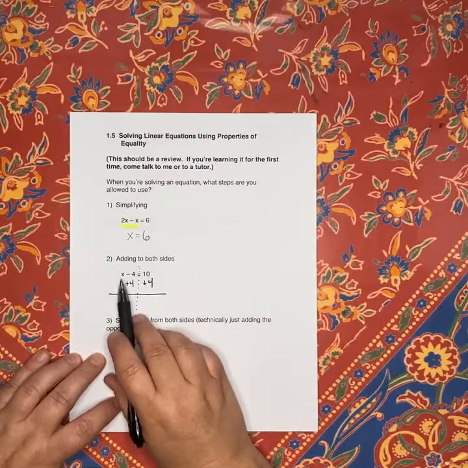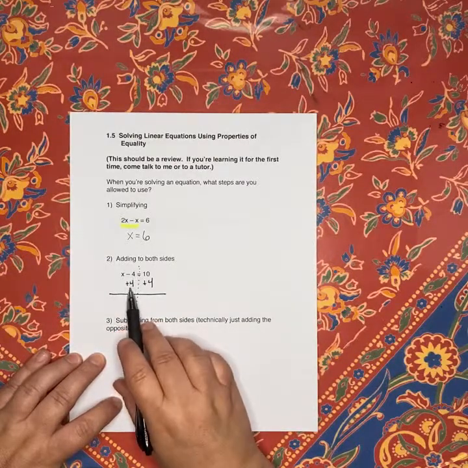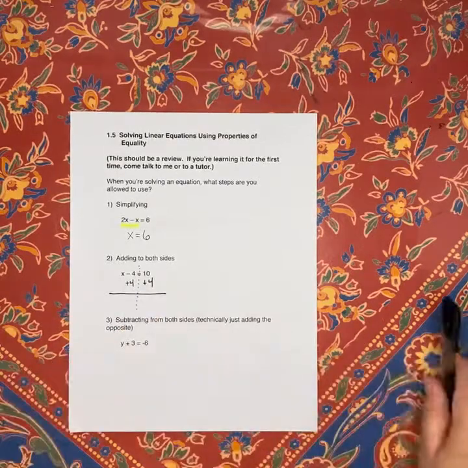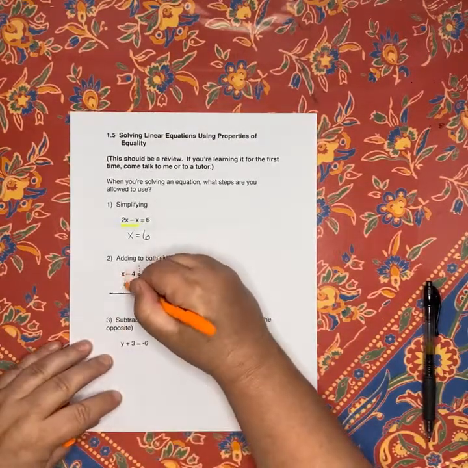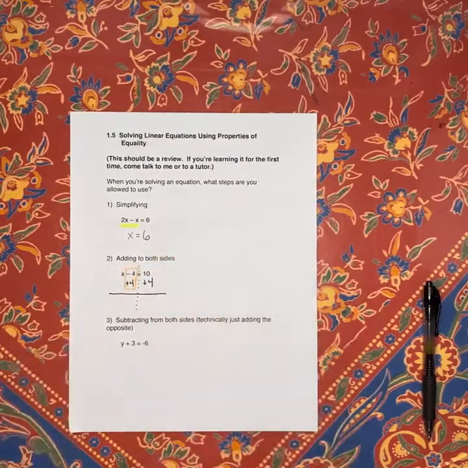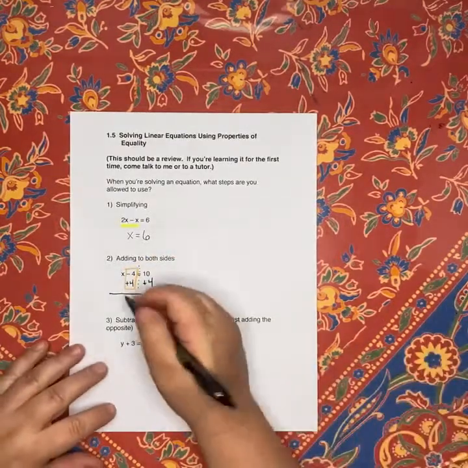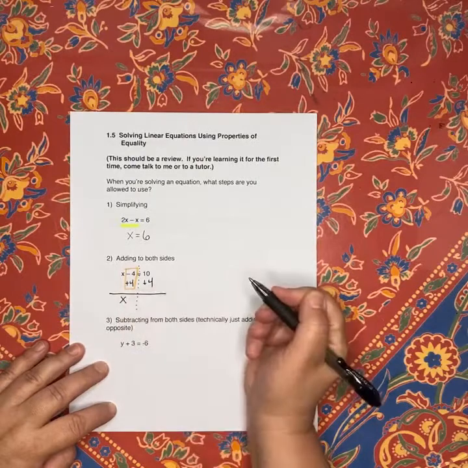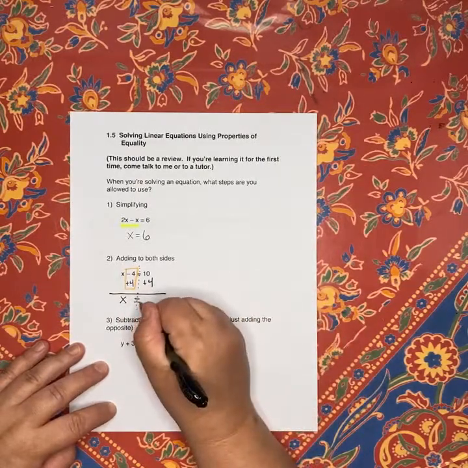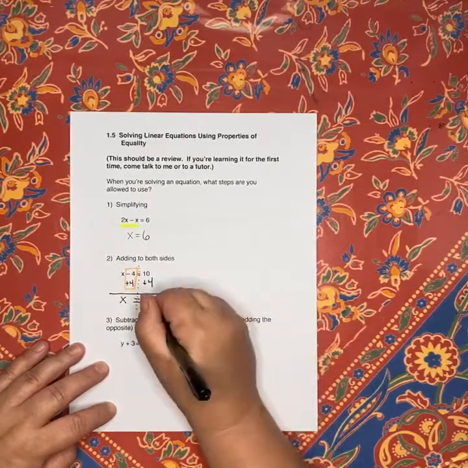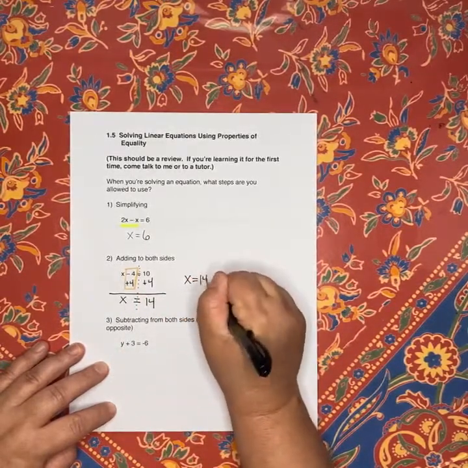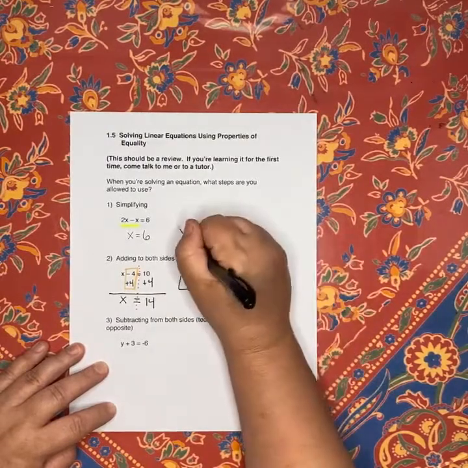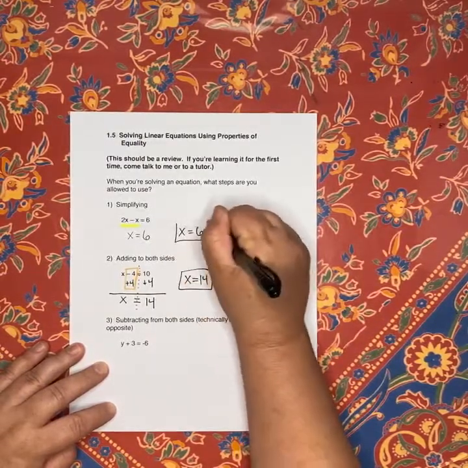Over here on the left, if I have x minus 4 and then I add 4, the minus 4 and the plus 4, let's see, what color can I use? I'll use orange here. This minus 4 and the plus 4 together cancel out to 0. And so all I have on the left is an x. I have an equals in the middle, and then 10 plus 4 is 14. So in other words, x equals 14. Woohoo!